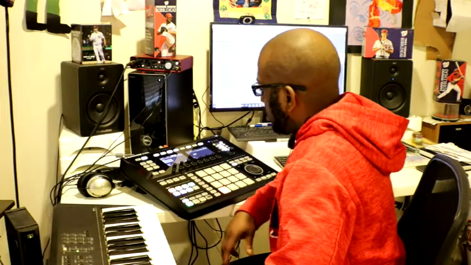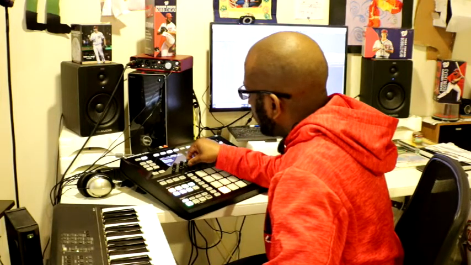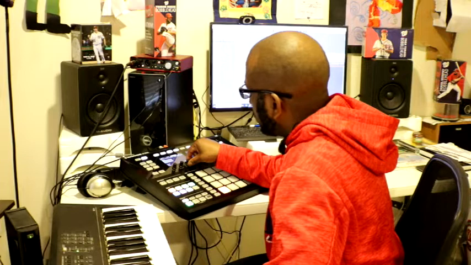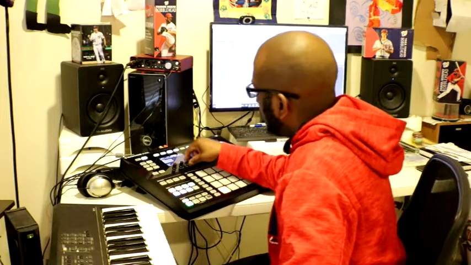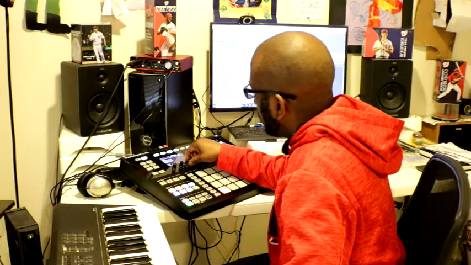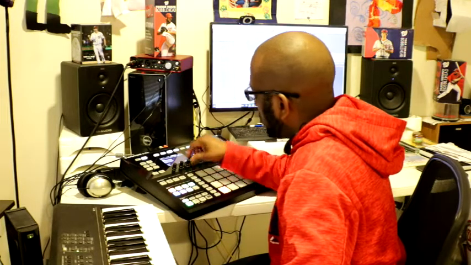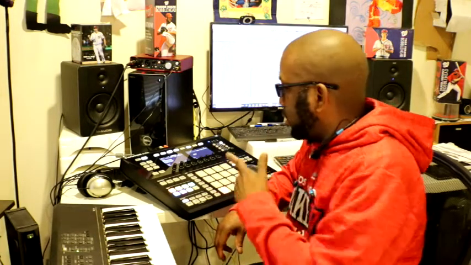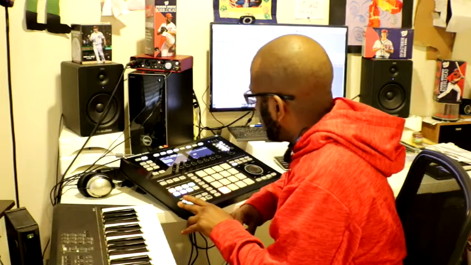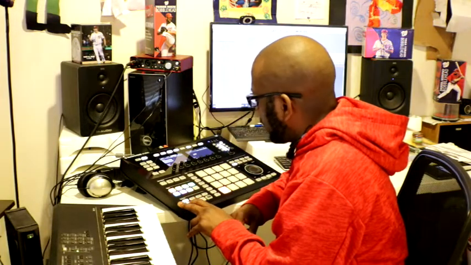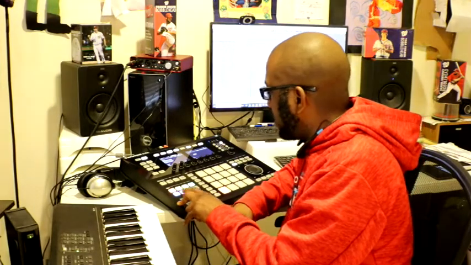I think it stays on the same key, but just brings it down in tune. So I'm going to leave it that way. I'm leaving it that way so I get some bass, because I don't think I have the bass line on this.